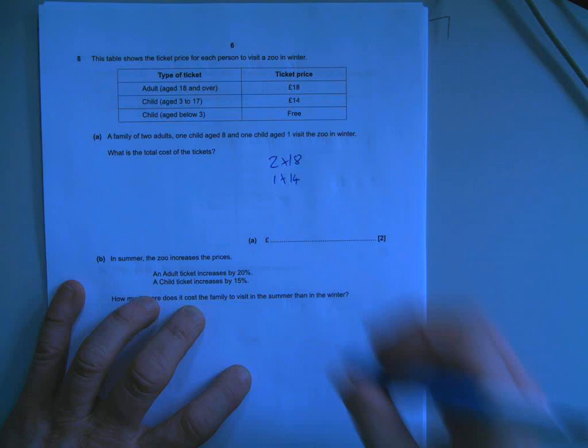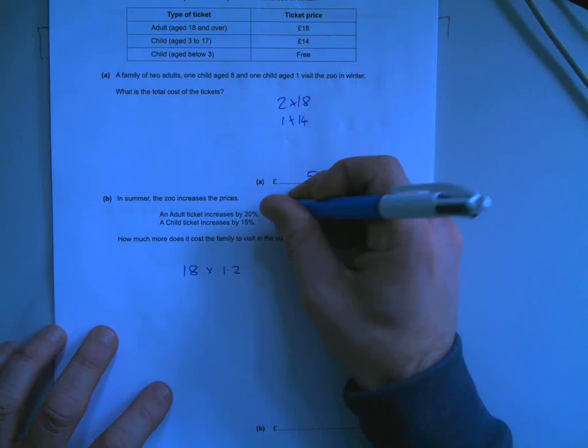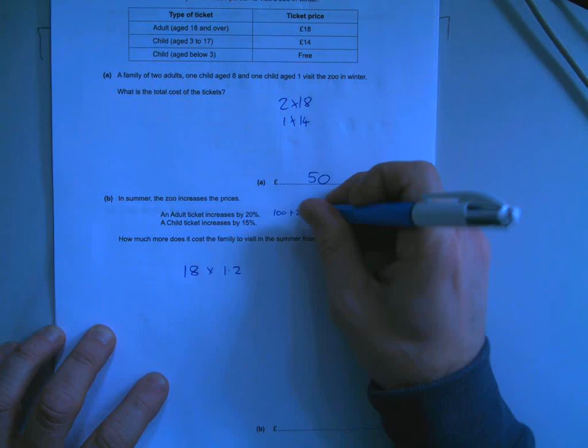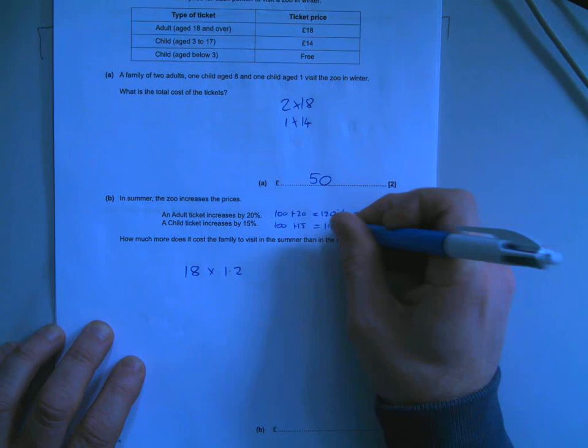In the summer, the zoo increases the prices. An adult ticket increases by 20%, a child by 15%. So again, we've got a calculator, so we're going to do 18 multiplied by 1.2. Where have I got the 1.2 from? Well, if it's increased by 20%, that's 100 plus 20, that's 120%, which as a decimal is 1.2. Okay, and I'll do the same with the child ticket.